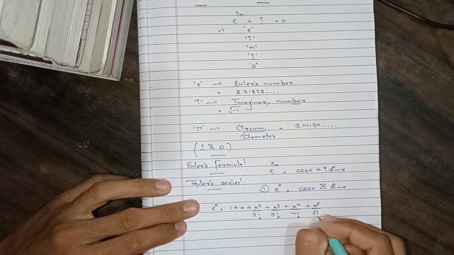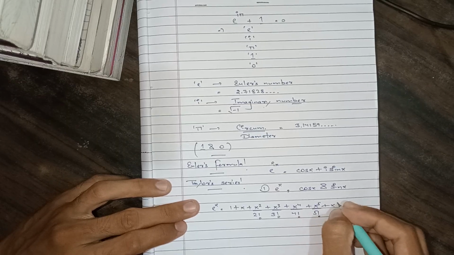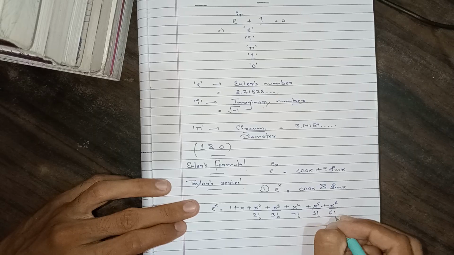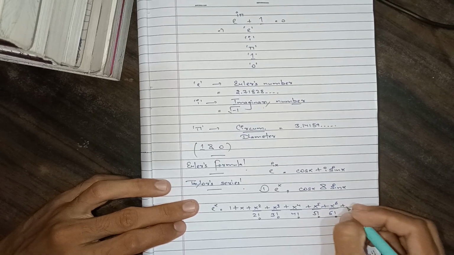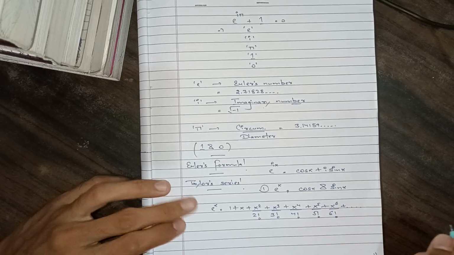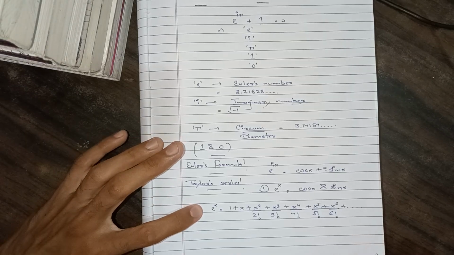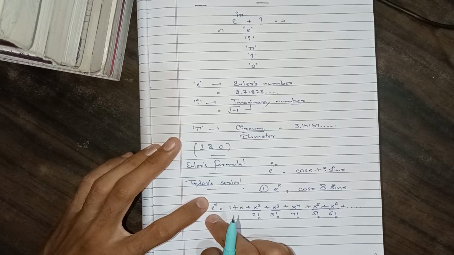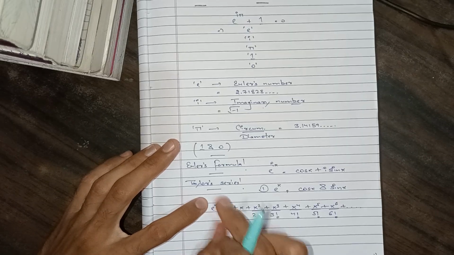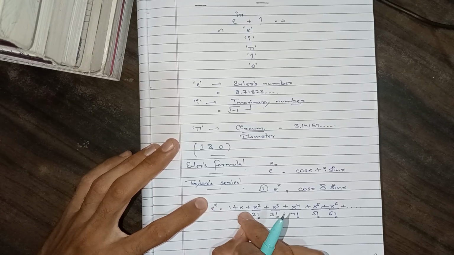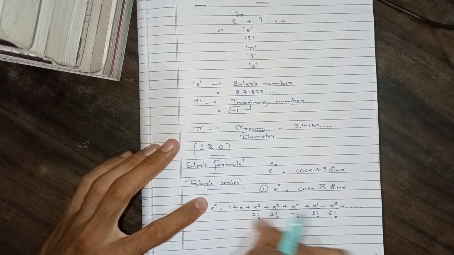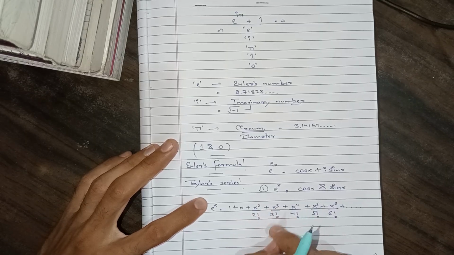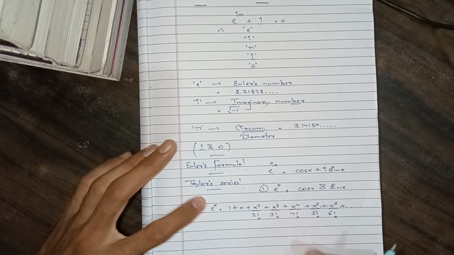We can clearly see a pattern in it as we write it, and this goes on to infinity. So this is the Taylor series for e to the power x, where x is any real number. What this means is e to the power x can be written as something like this.